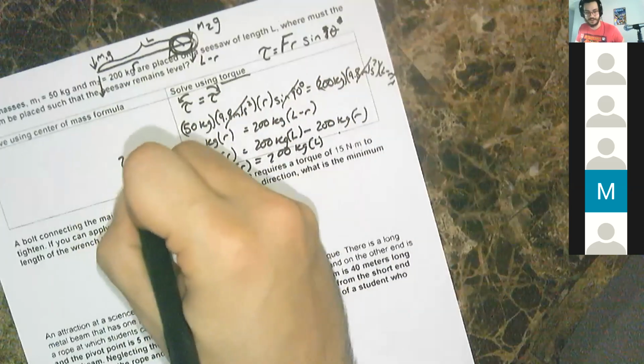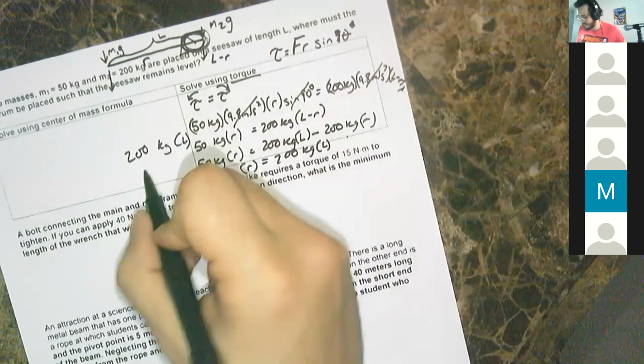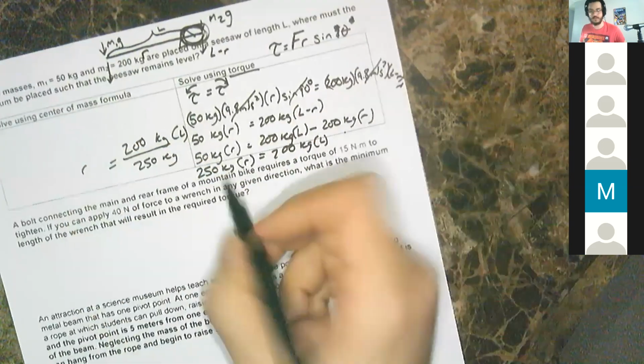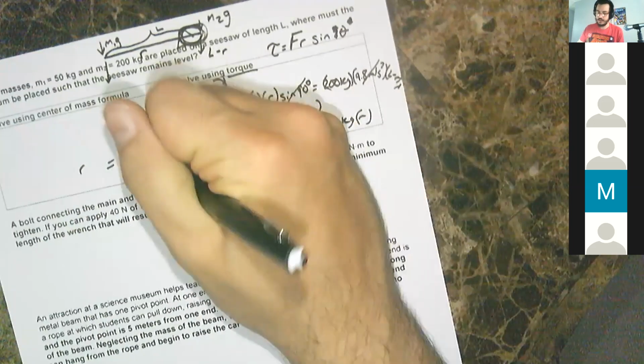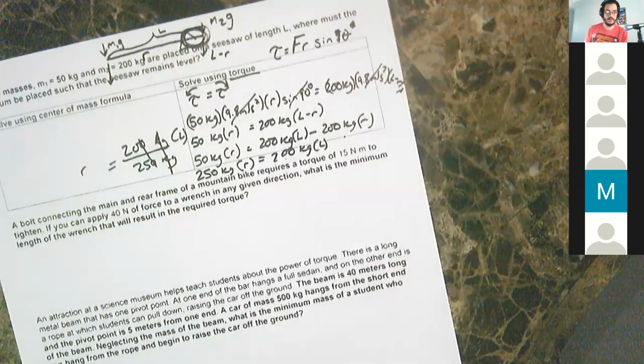I guess I got to use over here. That's fine. 200 kilograms L divided by 250 kilograms equals R. So we move this 250 to the other side. Kilograms cancels. Zeros cancel. What is 20 over 25? 20 over 25, people, come on. This is 4th grade fractions. 0.8. 0.8.